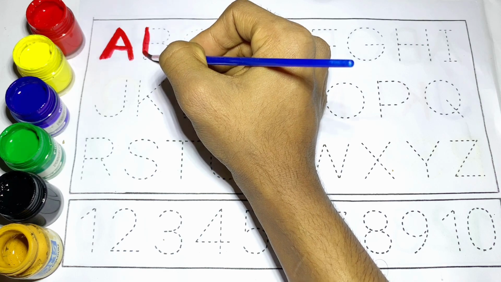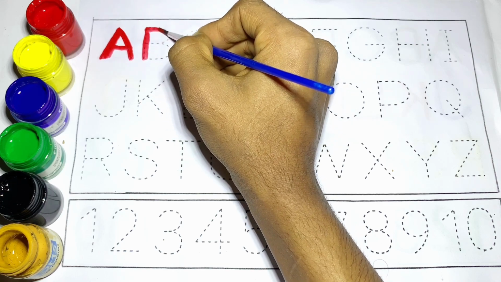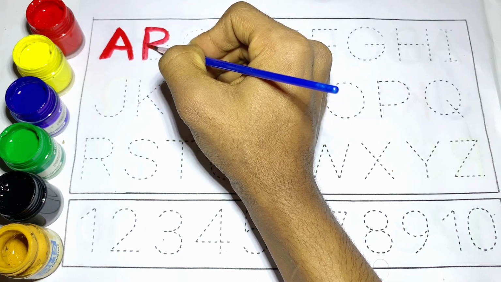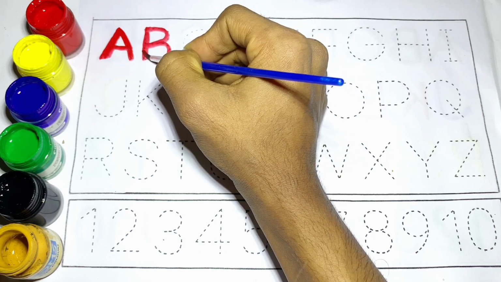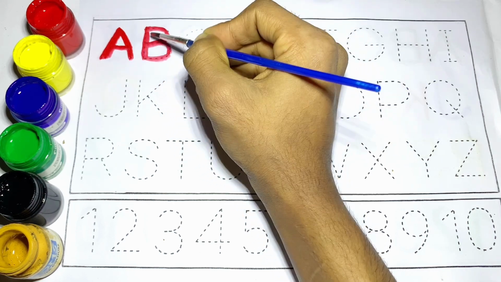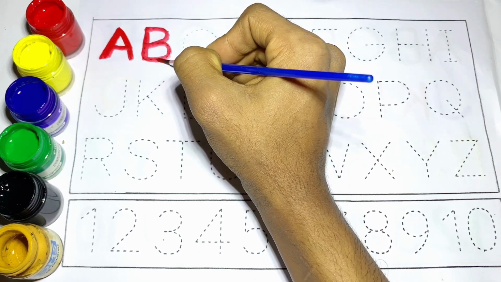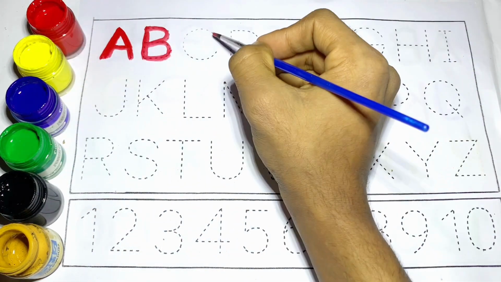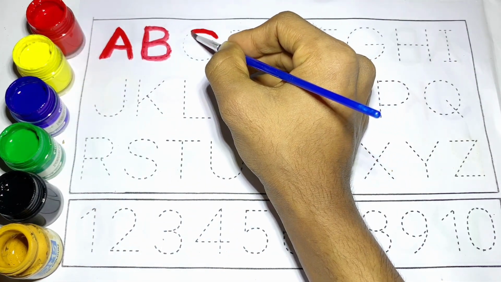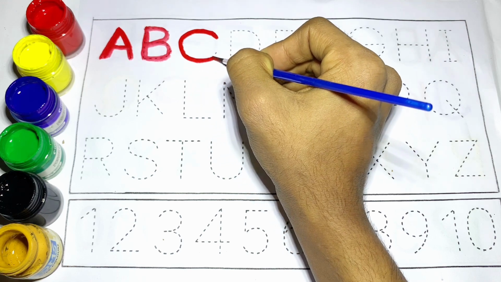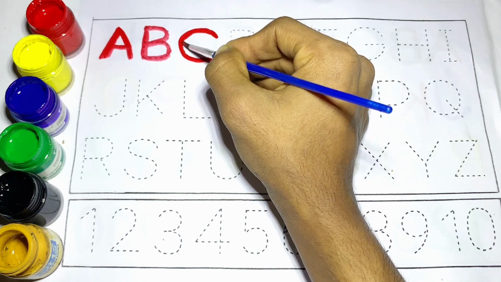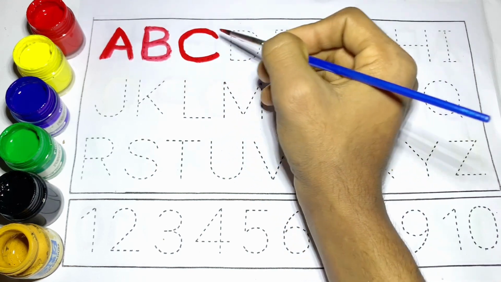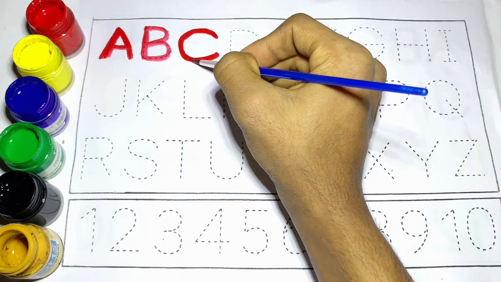B. B for ball, B for bat, and again use red color. Kids, now draw C. C for cat, C for car, and again use red color.